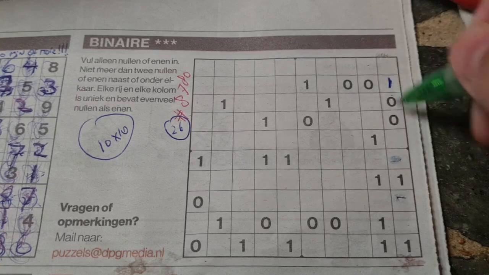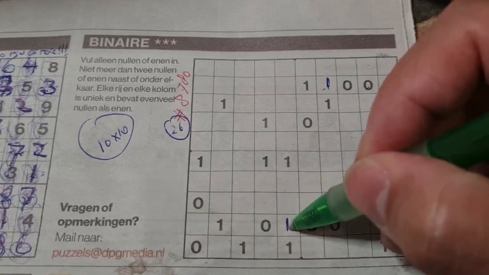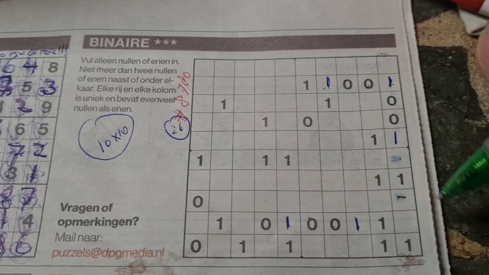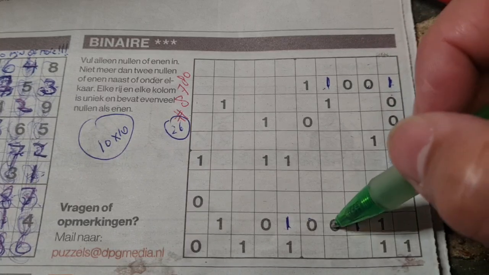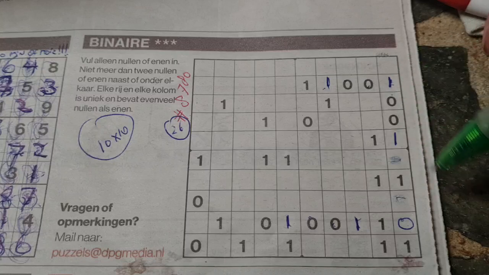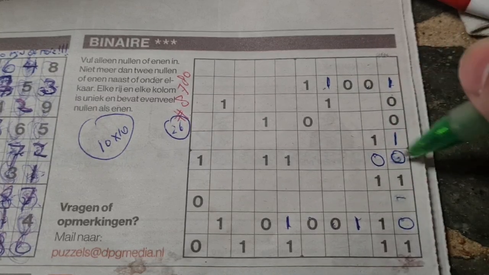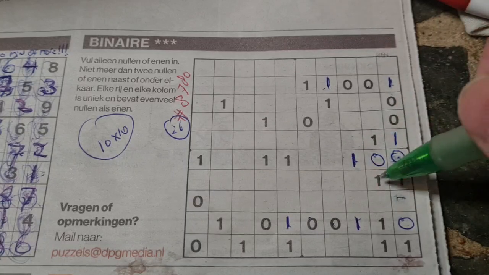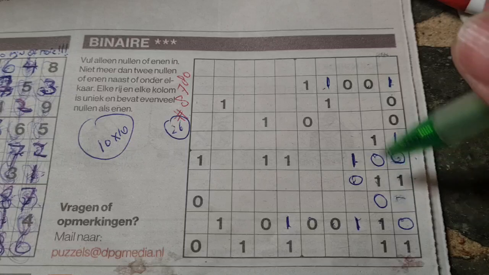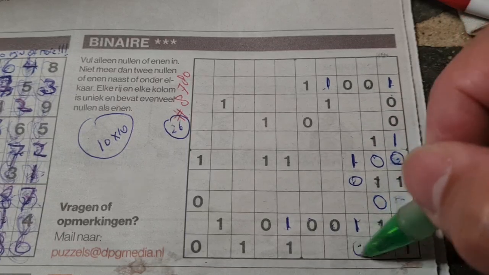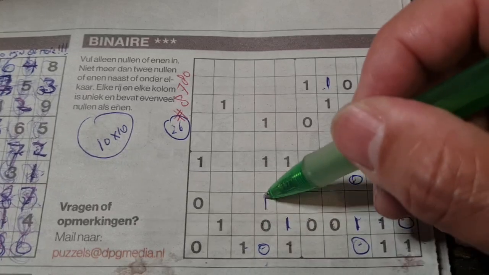Double O, here one, there one. Now, double 1, here no, there no. Between the ones comes an O. Double O, here one, there one. Double 1, here no, there no. Between the ones comes an O. Double 1, here no, there no. Between the ones comes an O. Double O, here one, there one.